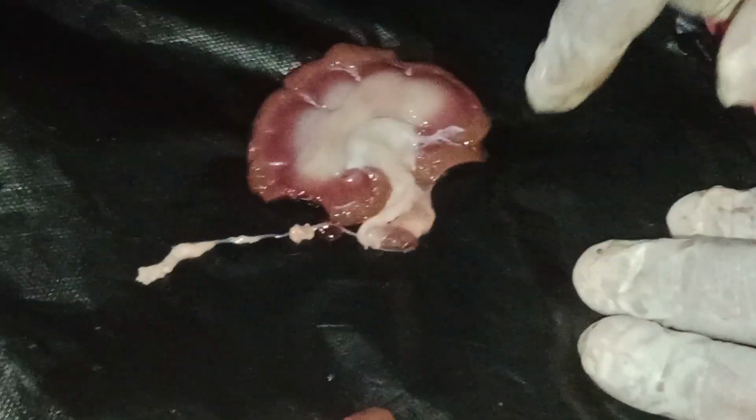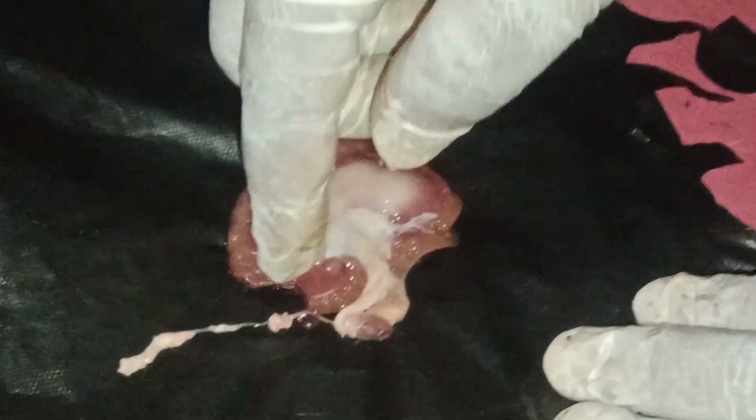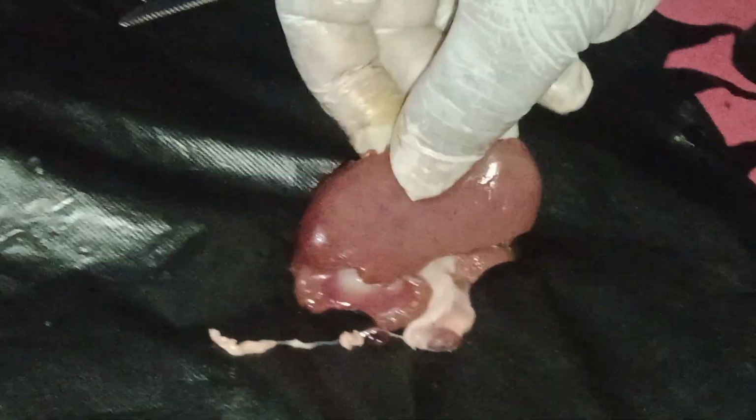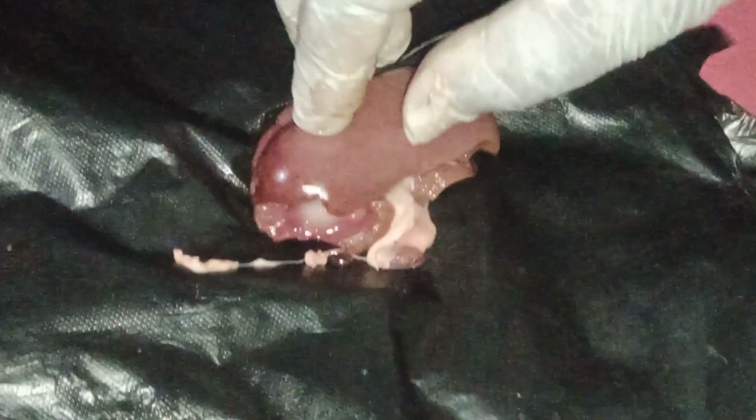Why is it called suprarenal? Supra means on top, renal means kidney. So on top of the kidney that gland is there, that is why it is called the suprarenal gland. So this is the full structure of the kidney. Okay, thank you children.